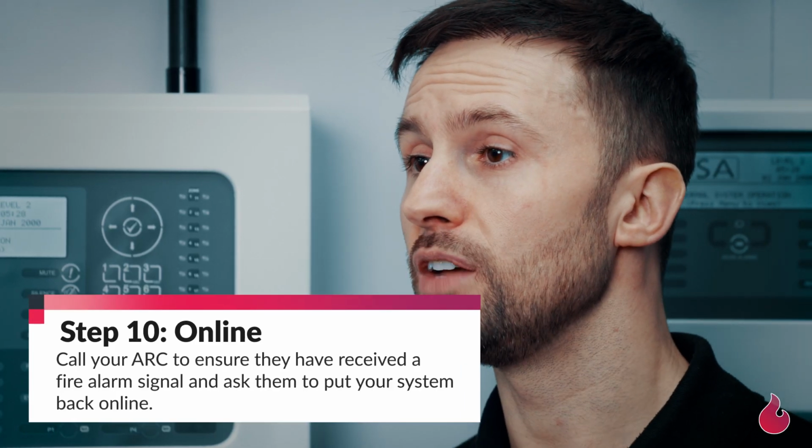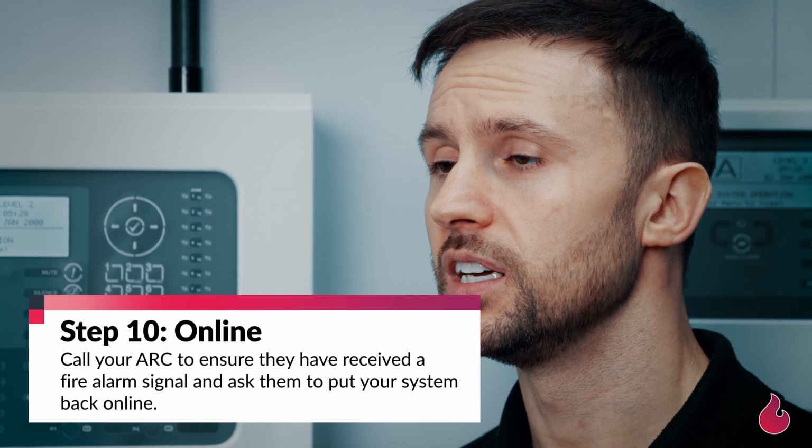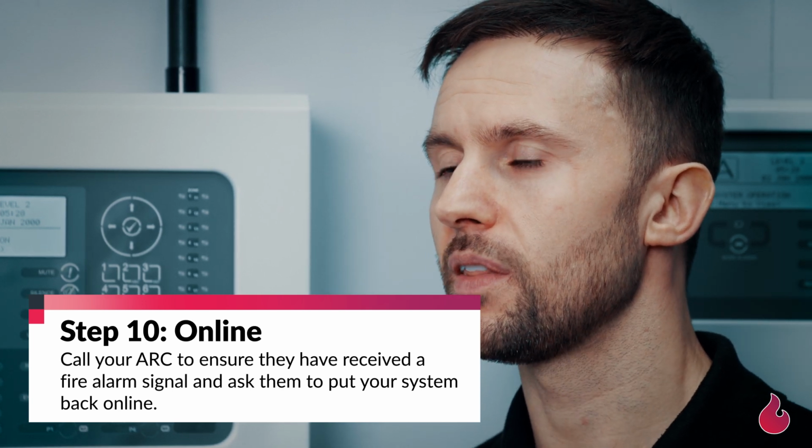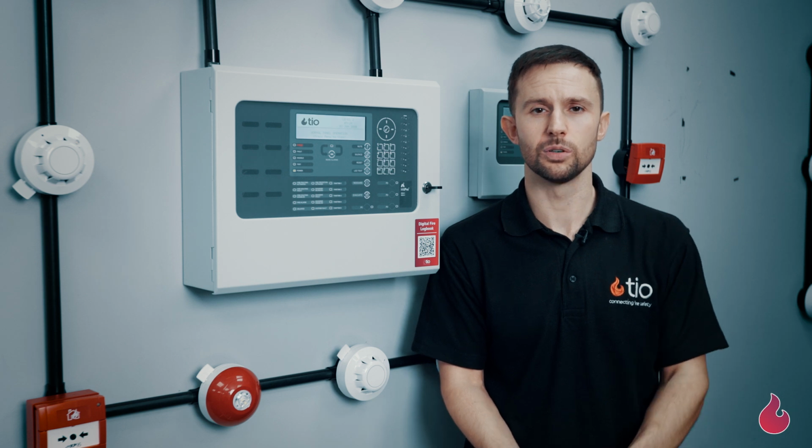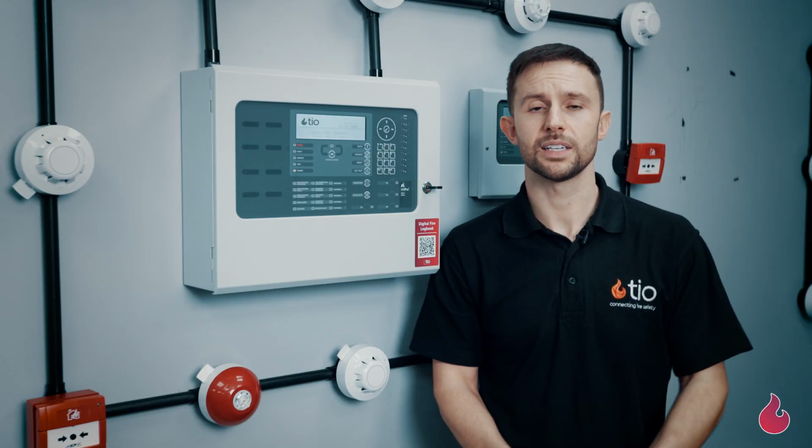The next step, if your fire alarm system was connected to an ARC, is to call the ARC to confirm that they have received a fire alarm signal. You'll also ask them to restore that signal and then put the system back online. So in the event of a real fire, the fire brigade can be called. That's the weekly test complete.